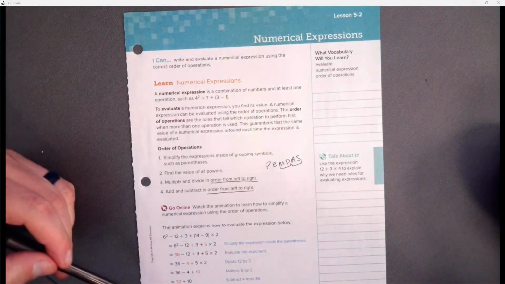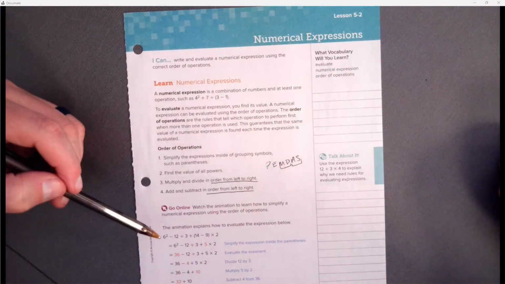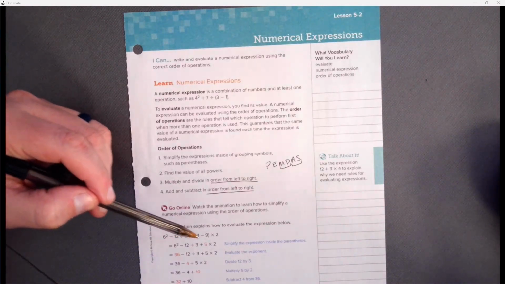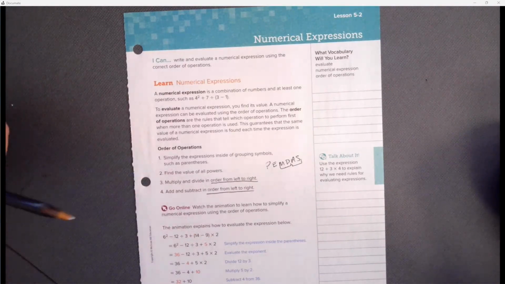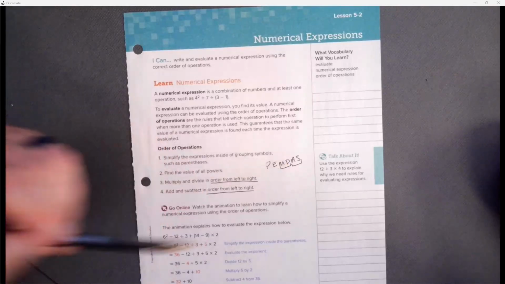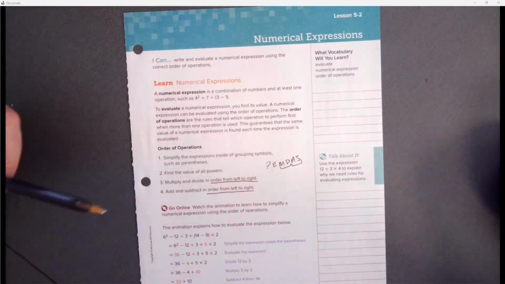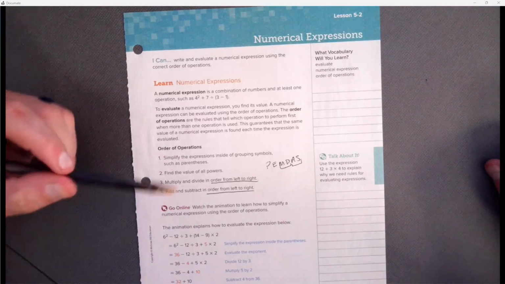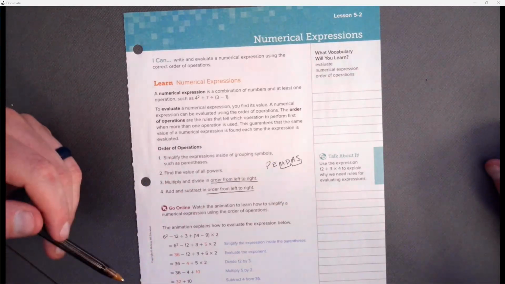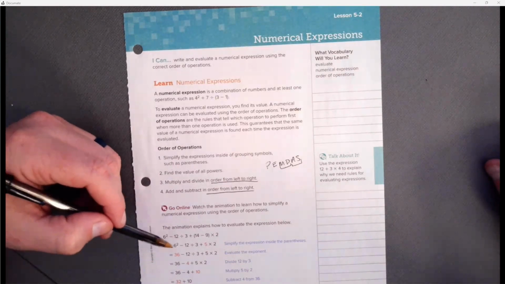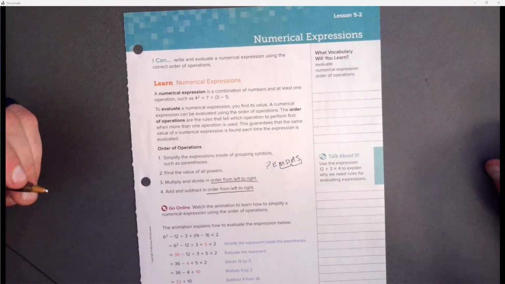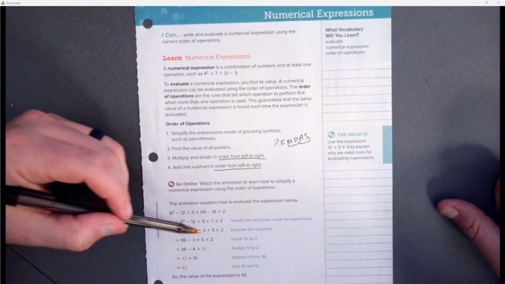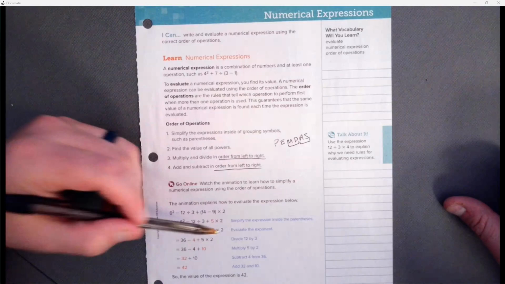So we're going to look at a problem here at the bottom of the page. We have 6 to the second power minus 12 divided by 3 plus 14 minus 9 times 2. So the first thing we need to do, using our order of operations, PEMDAS, the P is parentheses, so we're going to do 14 minus 9, which gives us 5. Then we're going to go to our exponents and look for powers. We have 6 to the second power, which gives us 6 times 6, which gives us 36. So now we have 36 minus 12 divided by 3 plus 5 times 2.